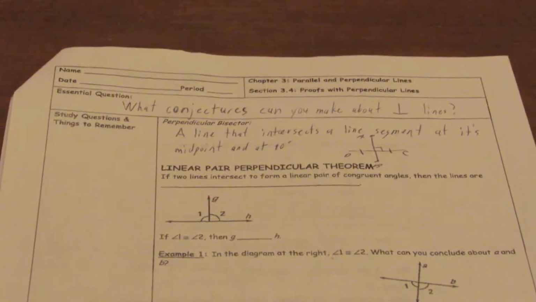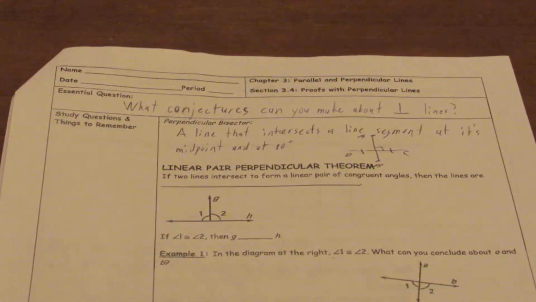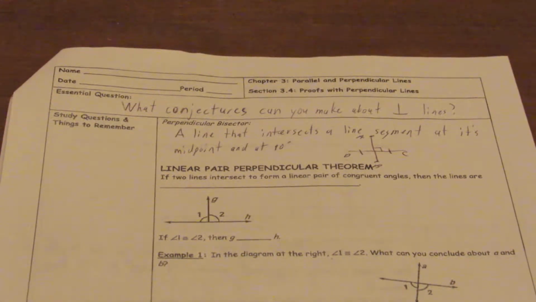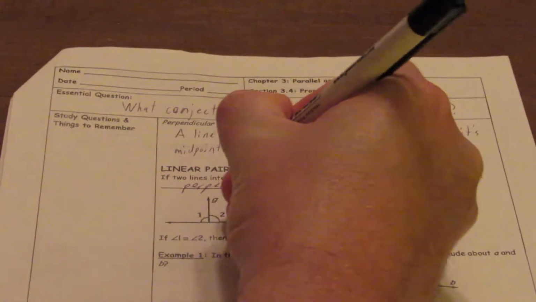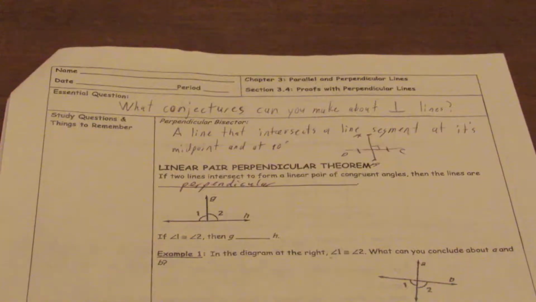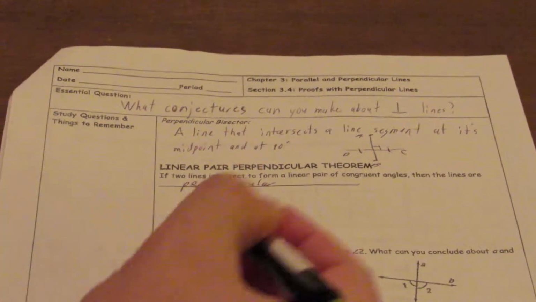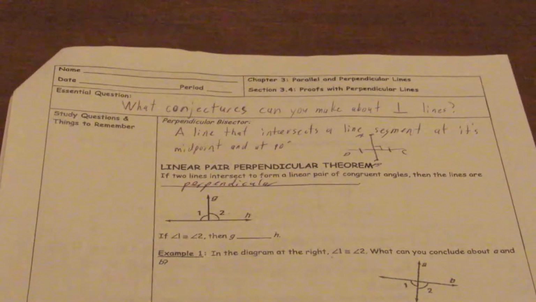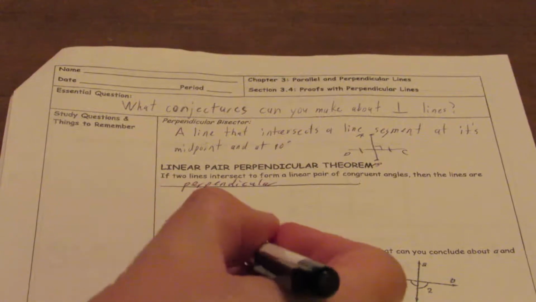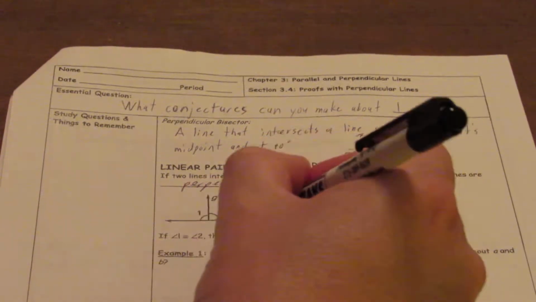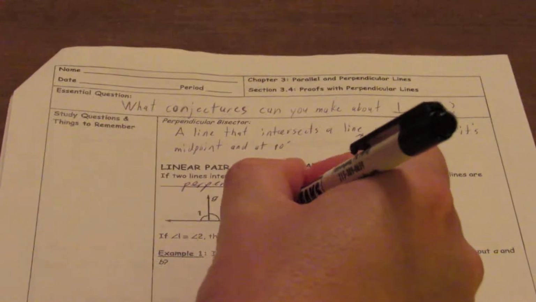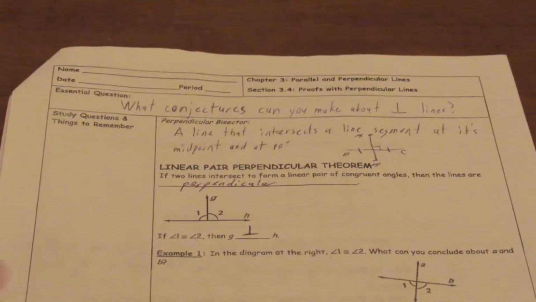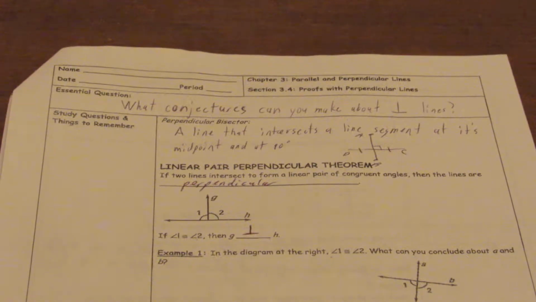Then we have the linear pair perpendicular theorem, which says if two lines intersect to form a linear pair of congruent angles, then the lines are perpendicular. A linear pair we know is 180, so if 1 and 2 are equal, then they have to be 90 degrees. So if angle 1 is congruent to angle 2, then G is perpendicular to H, and our upside down capital T there is our symbol for perpendicular.